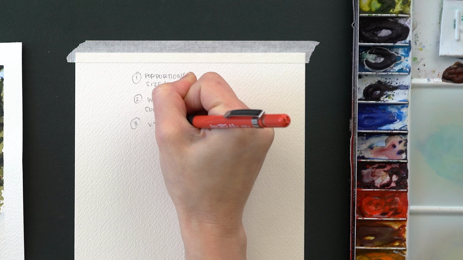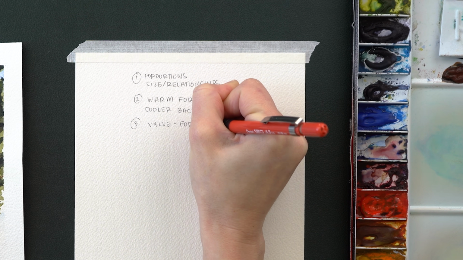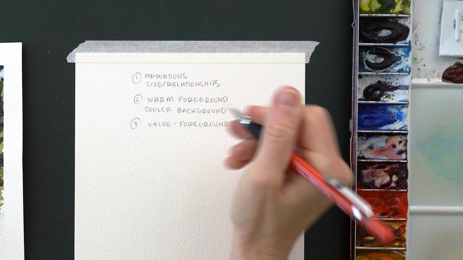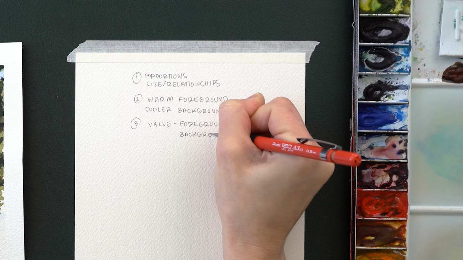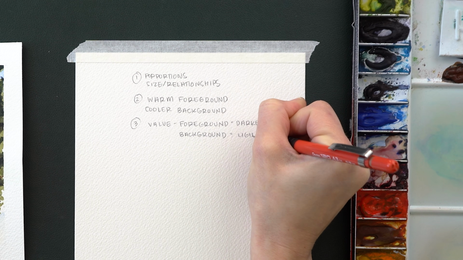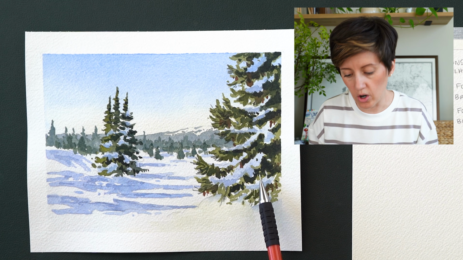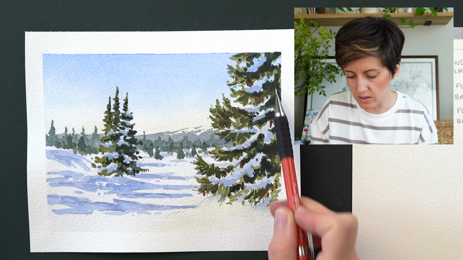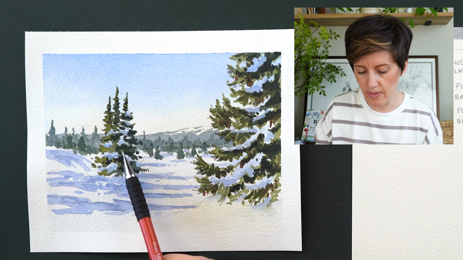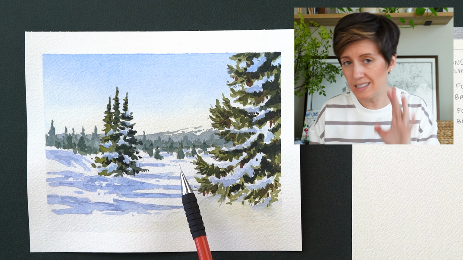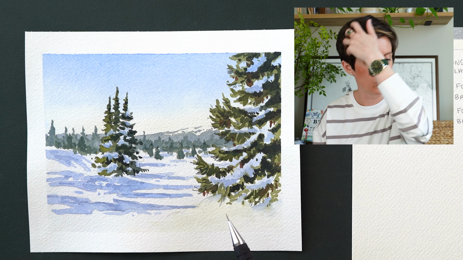And we're going to talk about value. I just alluded to our third one, which is that in the foreground, your value is going to be darker. So value in the foreground, darker, and then in the background, our value is going to be lighter. Now again, with this, you can see our darkest values are within this tree that is closest to us, and then a little bit in this tree as well. But as we get back, those values are not nearly as dark as what they are in the foreground.